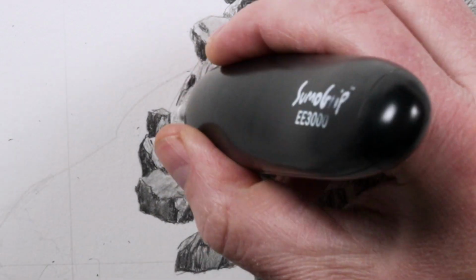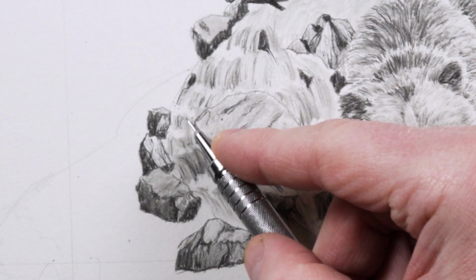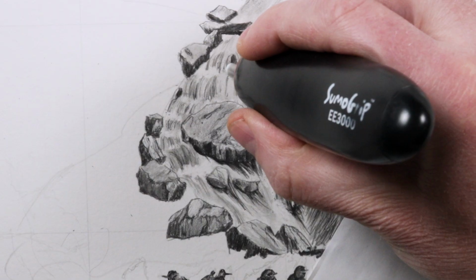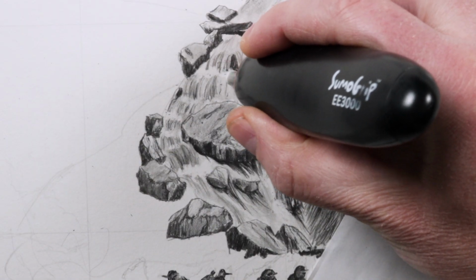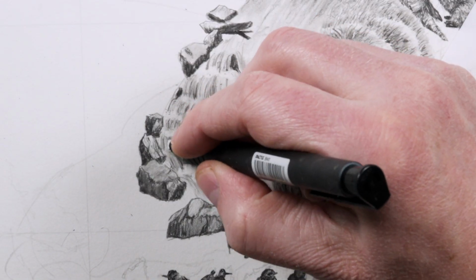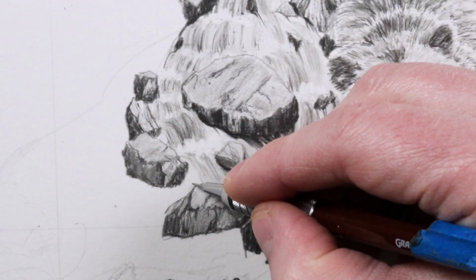Where the water flows over the cascades and is really churning up that white water, I'm using my electric eraser just to add a little bit of highlight back in to show that churning white water in those areas. And I'm just kind of rotating through these few different ways of finessing to add more details throughout.